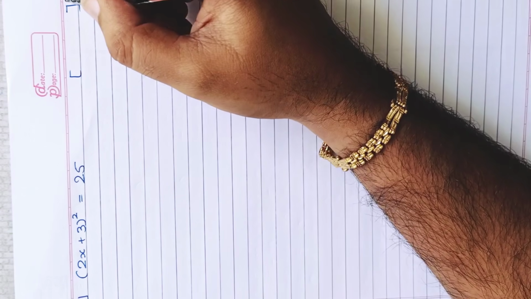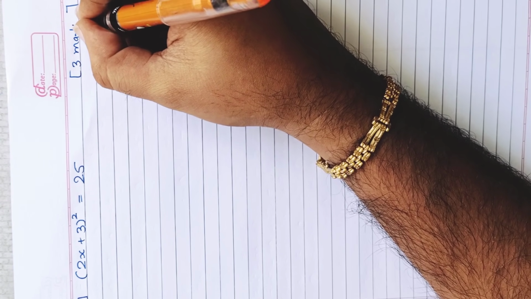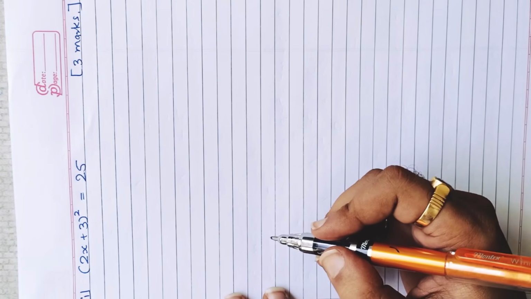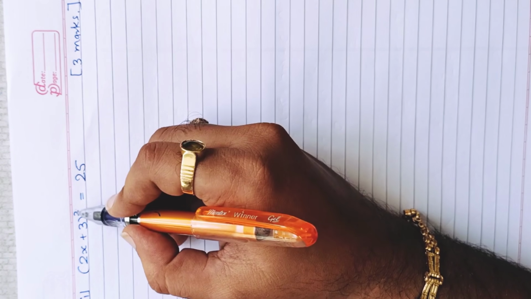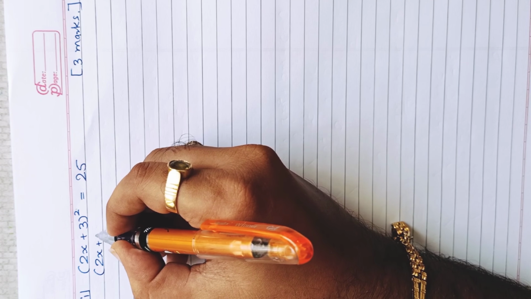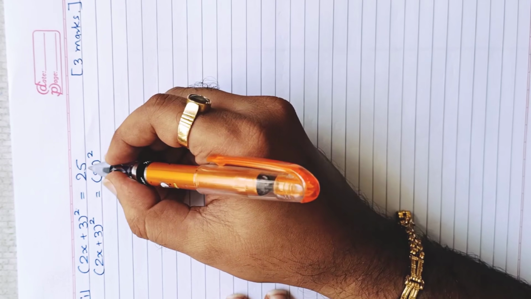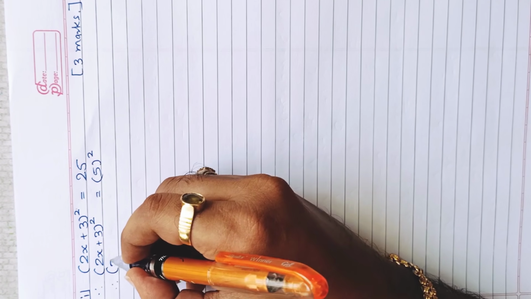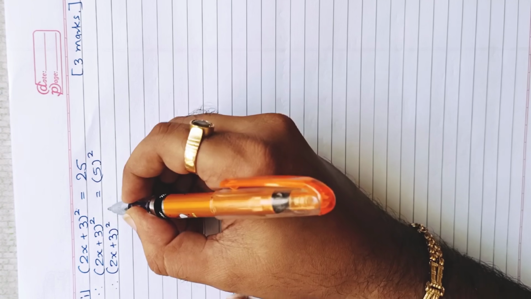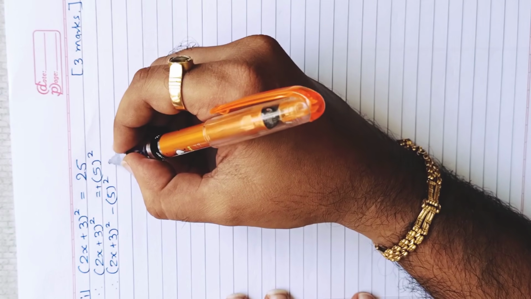Sum number 3. 2x plus 3 the whole square equal to 25. And this sum is of 3 marks. Now this is perfect square, 25 is also perfect square. So this sum is very easy. So 2x plus 3 the whole square equal to 5 the whole square. Now 5 the whole square will come on this side. So 2x plus 3 the whole square minus 5 the whole square. This was plus, so it came here, so it became minus, equal to 0.